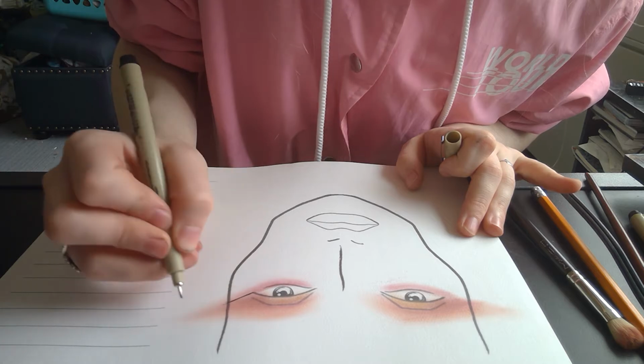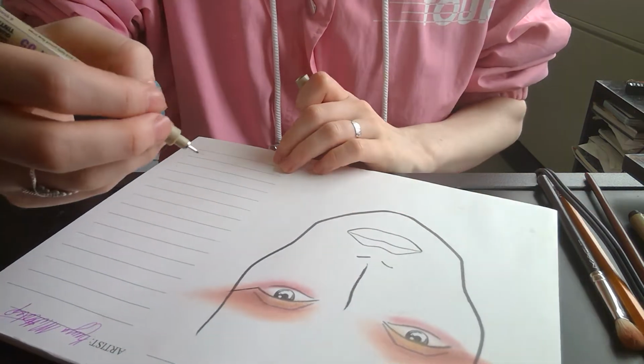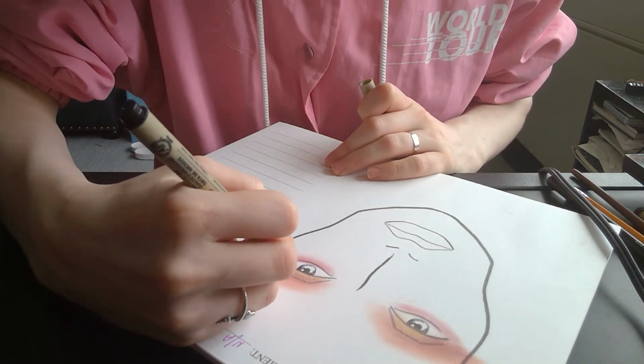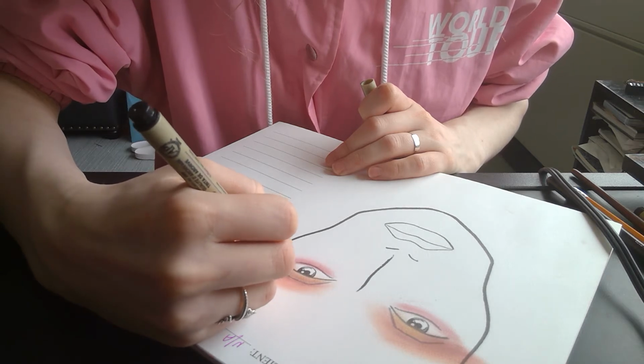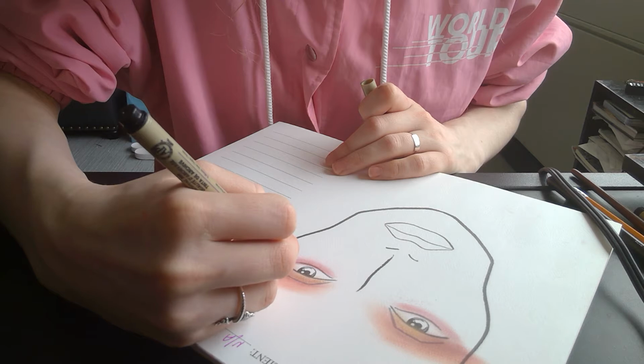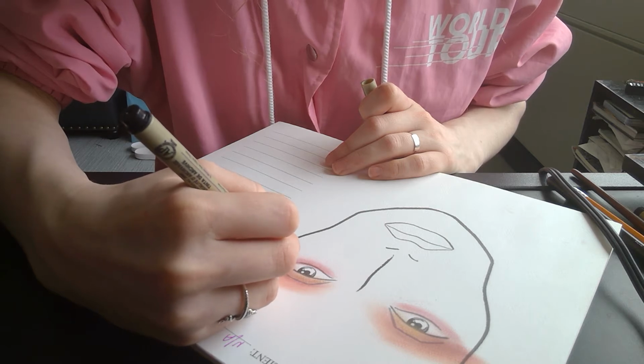So my wing's probably gonna go about this long. Nothing too fancy, but of course we want this to be visible. So it's gonna be about this long.